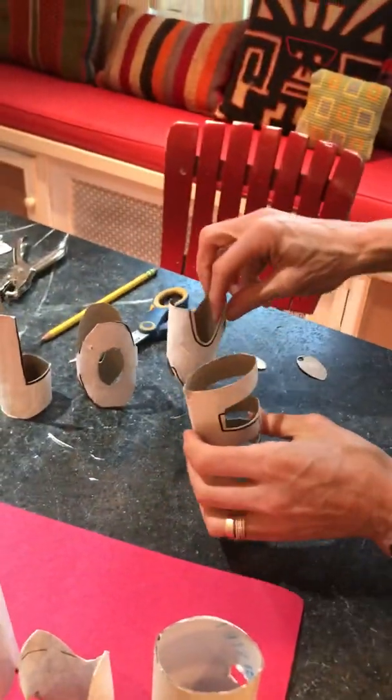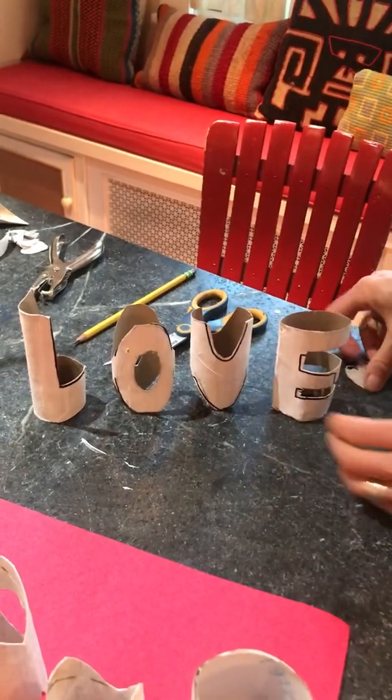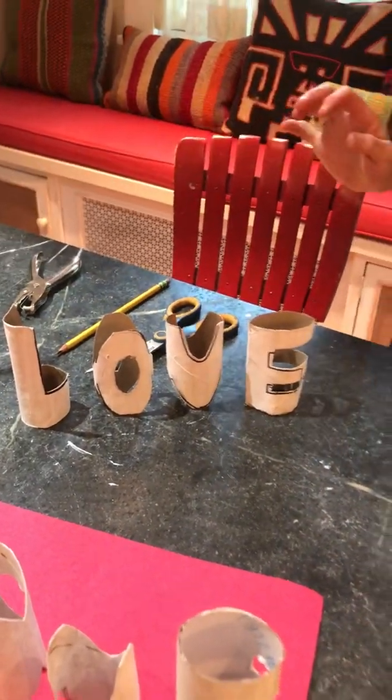L-O, and it's freestanding V-E. And I will come back with part 2 to paint it.